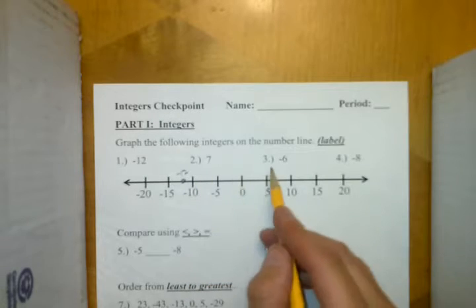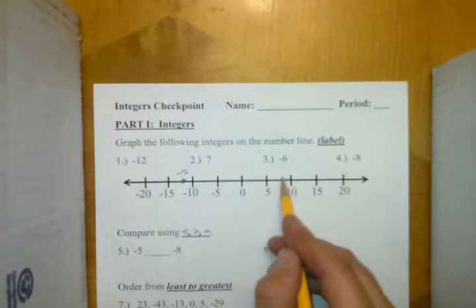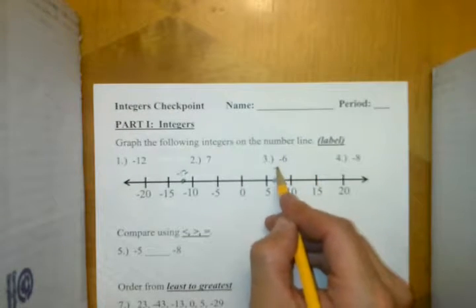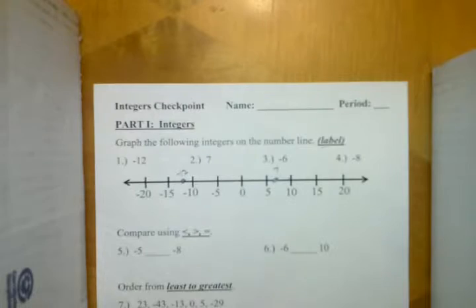Number 2 is 7. That's a positive 7, so that's going to be between 5 and 10, a little bit closer to 5. So again, I'm going to put a point on the line, and I'm going to label it. That's what the label is right there.